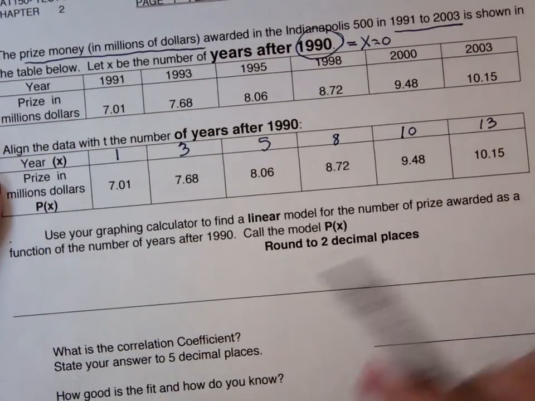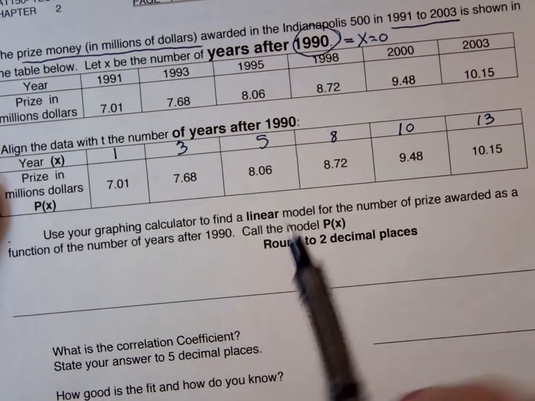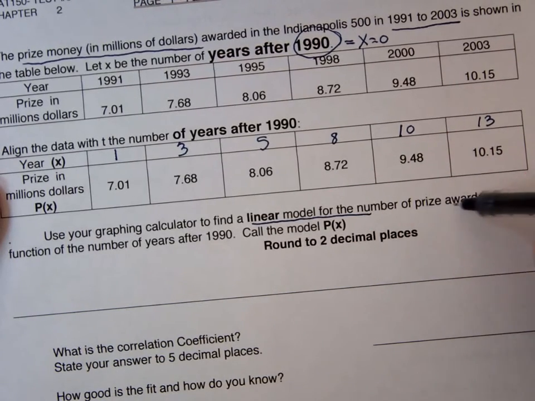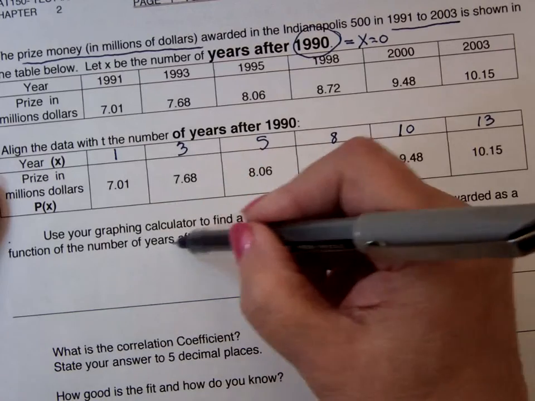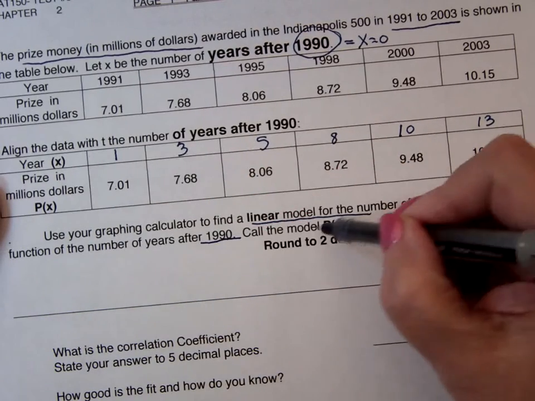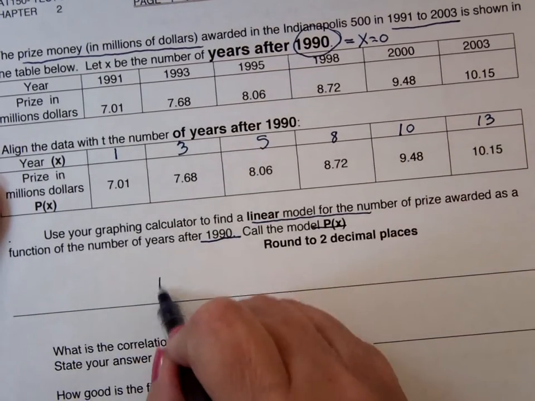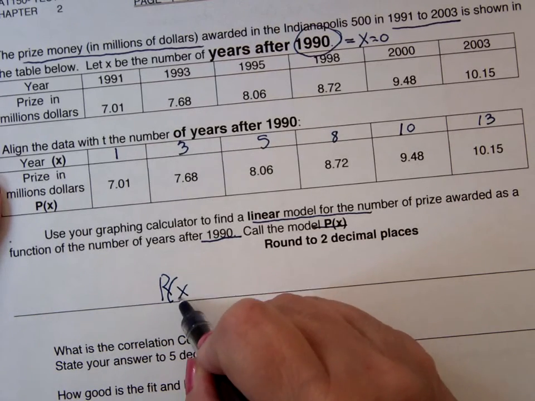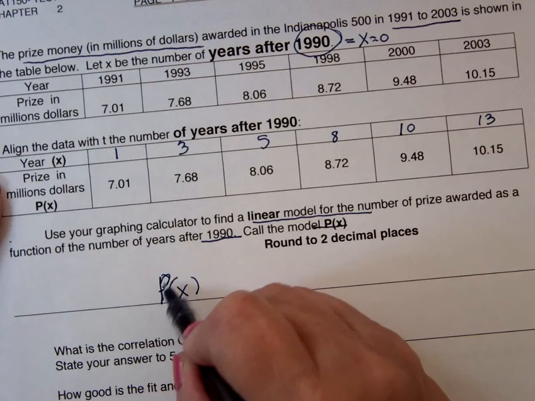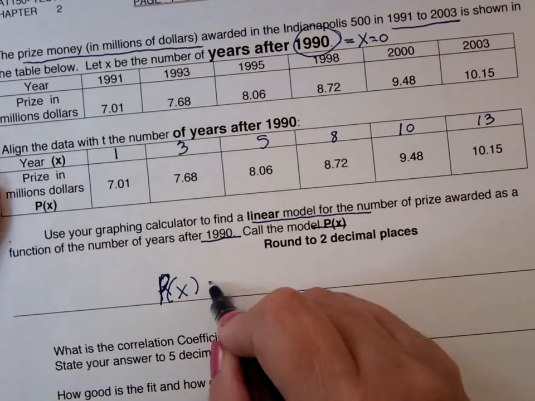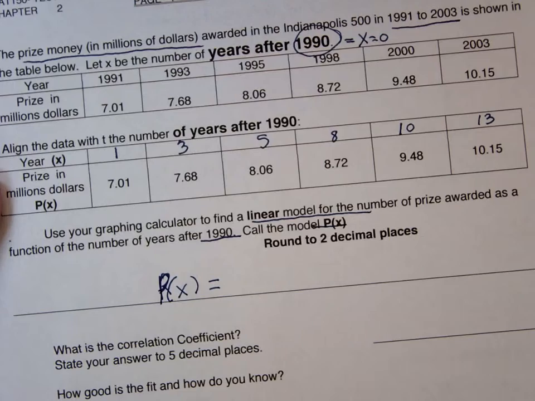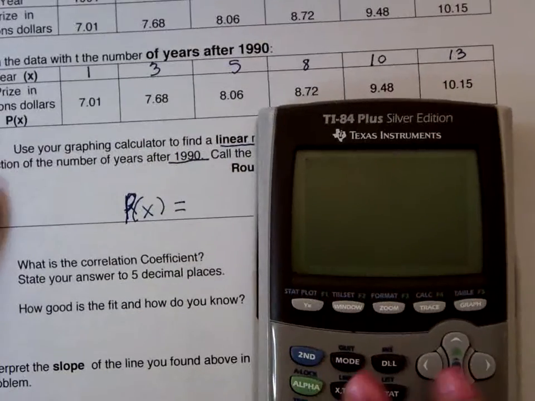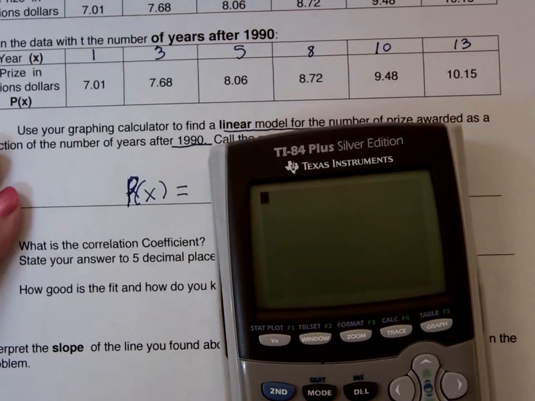Okay? Using your calculator, find a linear model for the prize awarded as a function of the years after 1990. Call your model P of X. So I'm just going to come down here. I don't know why I wrote an R. P of X. Maybe it's because our next problem is an R. So P of X, and now I need to enter the data into my calculator. And remember how we do that.